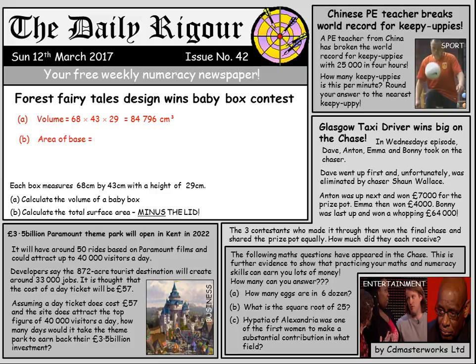A wee bit trickier now, so for the surface area. So for surface area we need to think about all the faces. So we've got a front face, a back face, two side faces, a face at the bottom, and okay there's one at the top, but we're told not to include the lid here. So the area of the base is going to be the length times the breadth, because of course it's just a rectangle, and that's going to come to 2,924 centimetres squared.